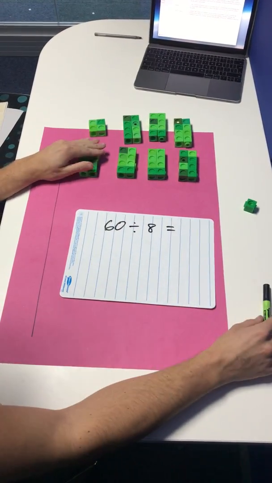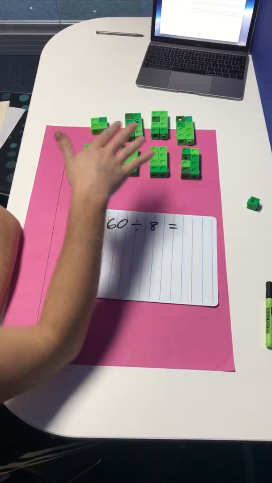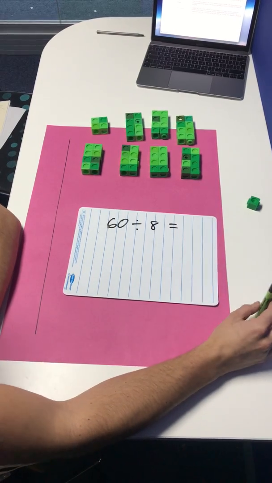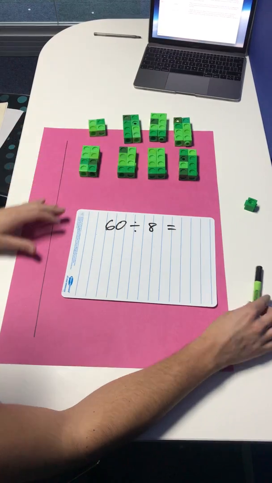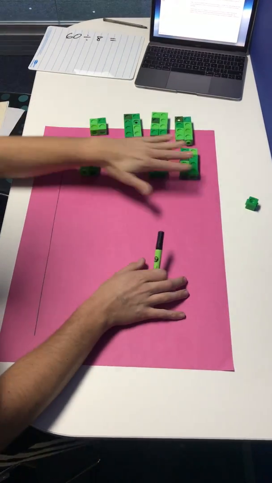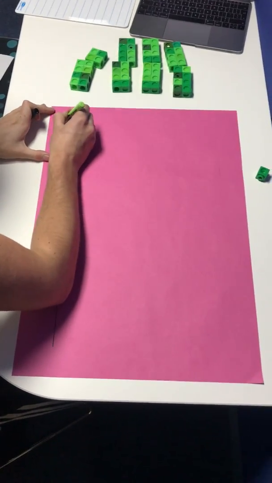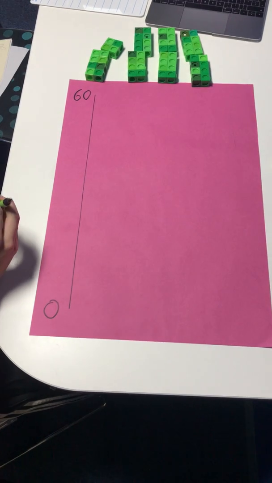But they would also hopefully say that it took quite a while to get to this point, and it's still quite a small number. If they had a larger number, say a 3-digit or a 4-digit number, they wouldn't be able to count through, or it would take a very long time for them to count through. This is where I'd introduce them to the number line. So on the number line, I would have my top number, which is 60, and I would have 0, and that would be where we would start.